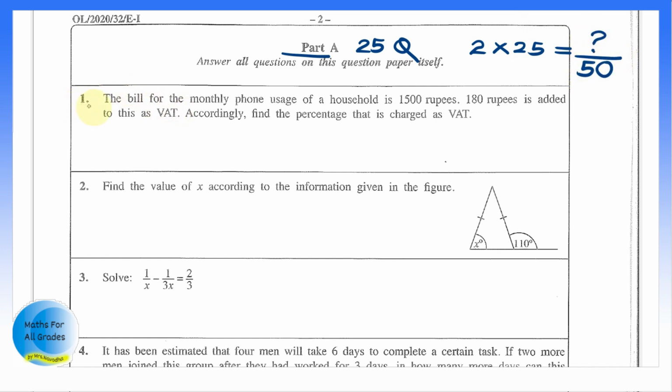Okay, let's read the first question. The bill for the monthly phone usage of a household is 1500 rupees. 180 rupees is added to this as VAT. Accordingly, find the percentage that is charged as VAT. So the 180 rupees of VAT is for the 1500 phone bill. We have to find the percentage here, that means per hundred. So how can we write that down? If 180 rupees for 1500, then how much for 100 rupees?